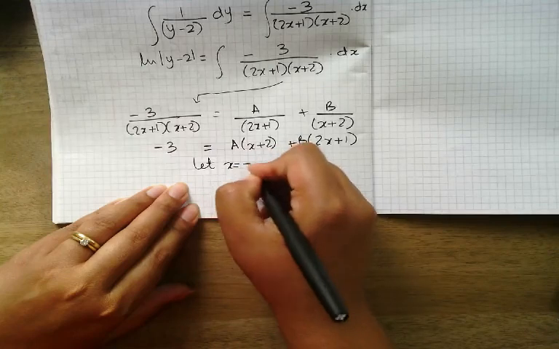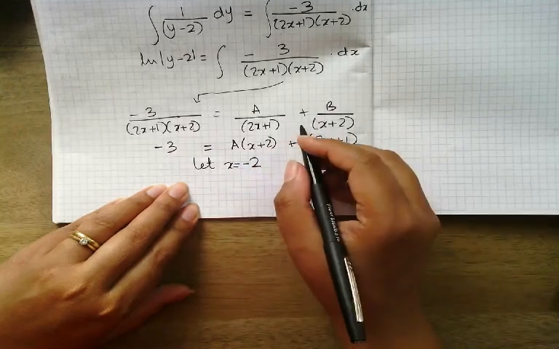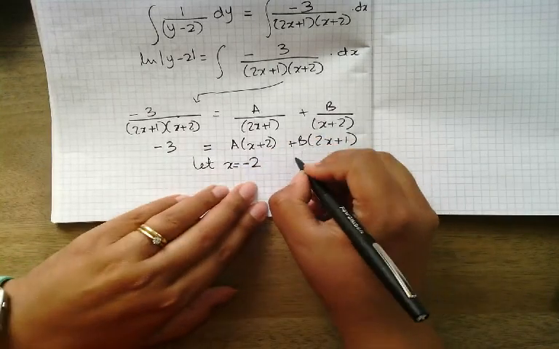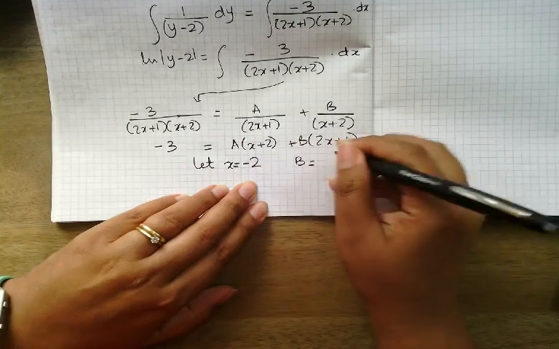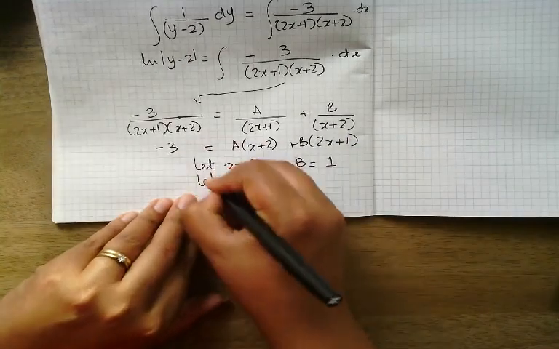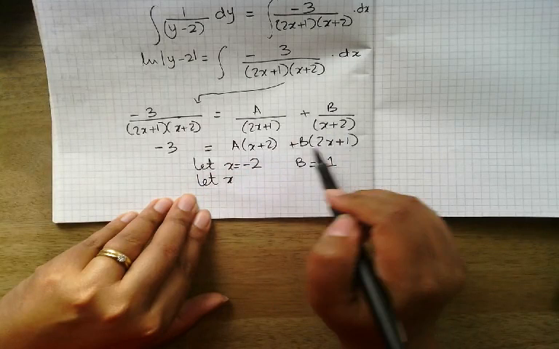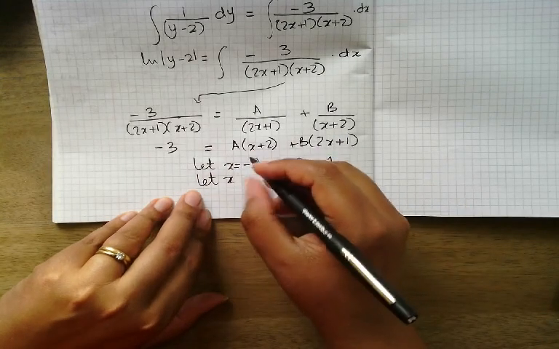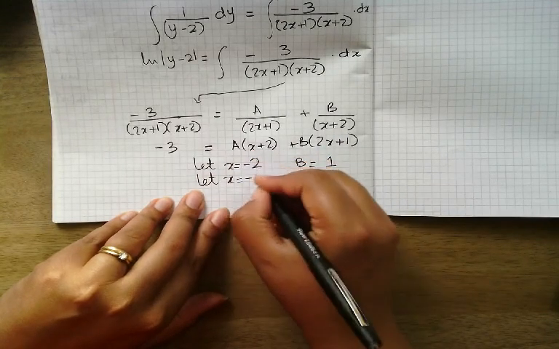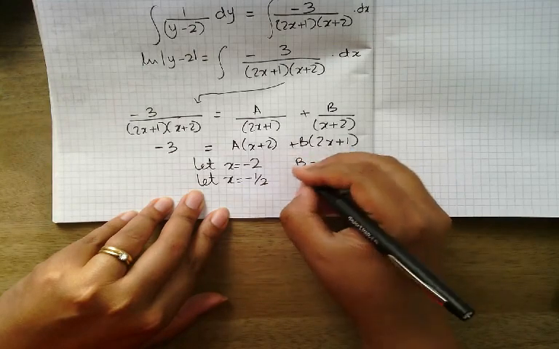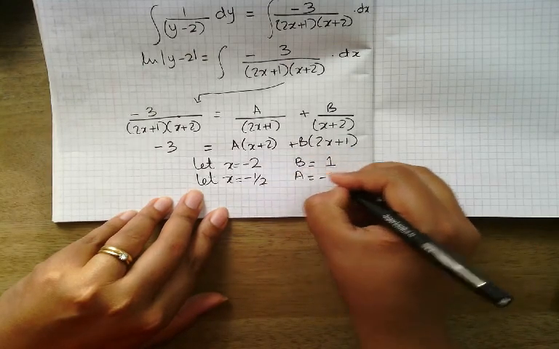Then I am going to let x equals minus 2, and when x is equal to minus 2, I will get b equals 1. Then to eliminate 2x plus 1, I'm going to let x equals minus a half, and that will give me a equals minus 2.